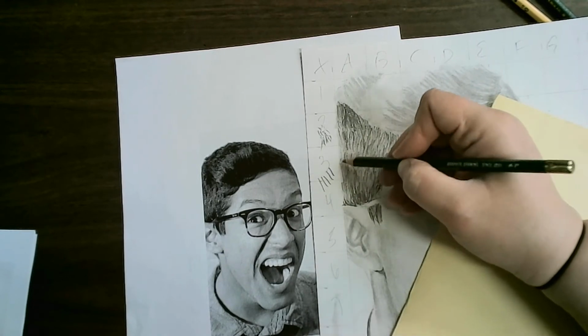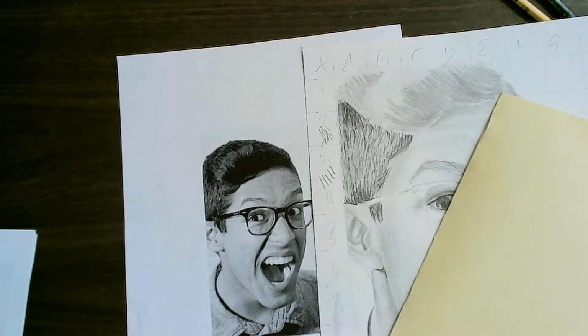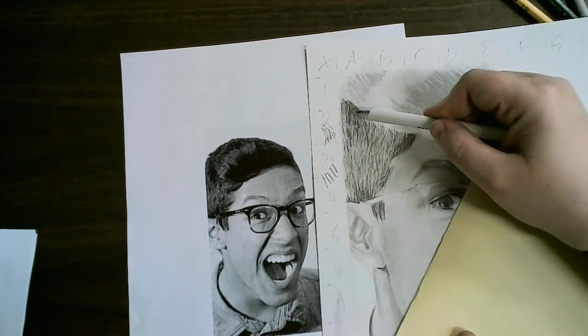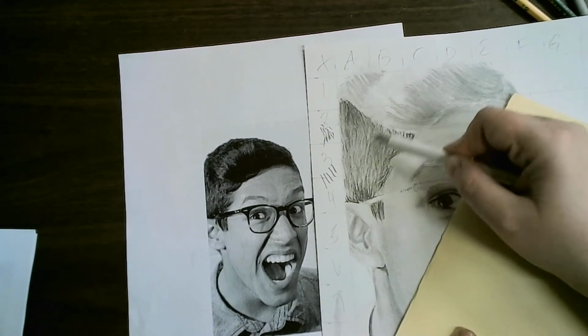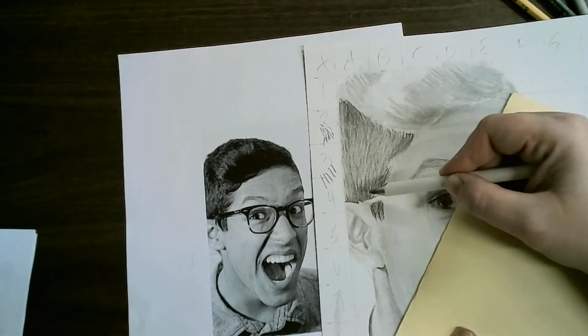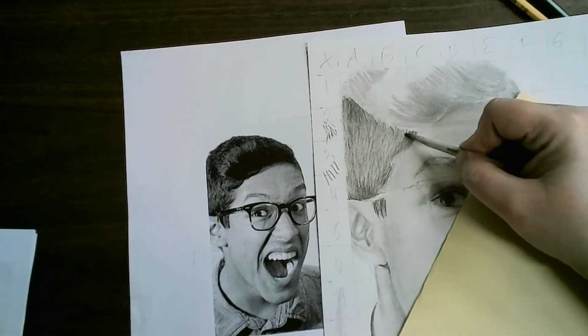So the most important layer is the first layer. If you get a good first layer, it saves you a lot of time and effort. Okay, so with my larger blender, again, this is off padding, I'm just gonna blend over in the direction that the hair is going. And then I'm gonna switch to medium blender to get the edges.